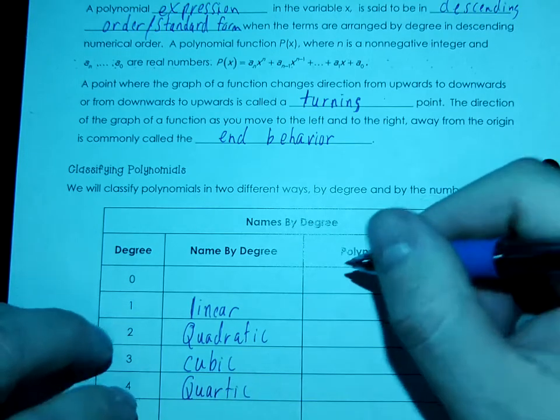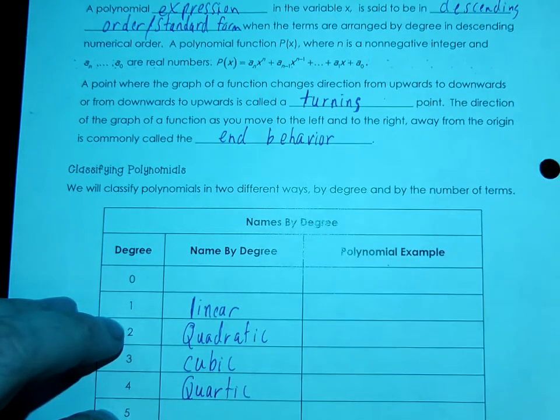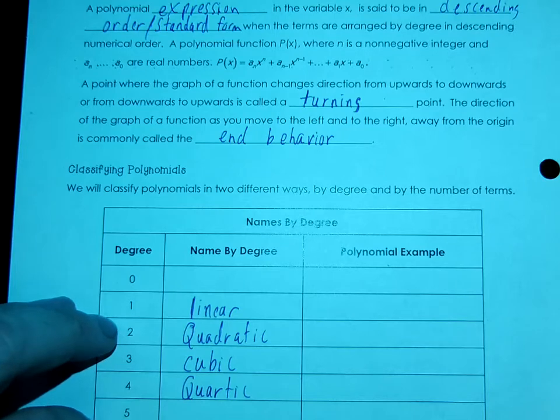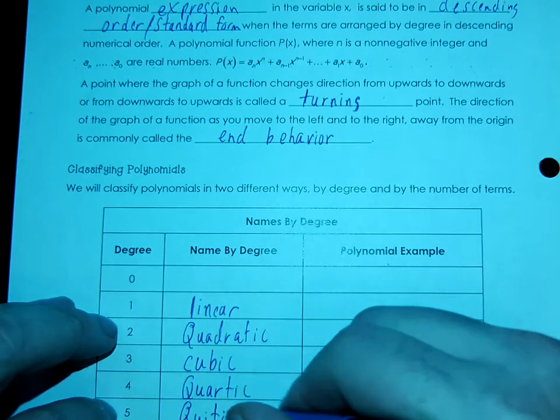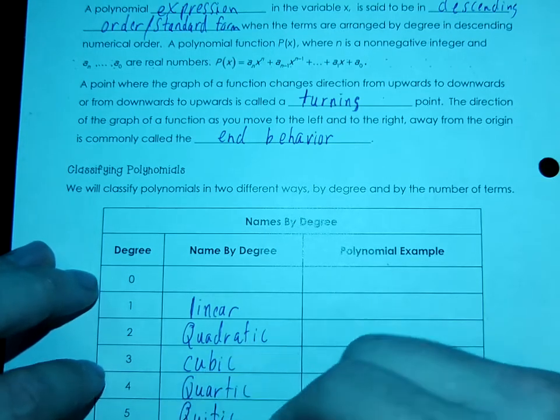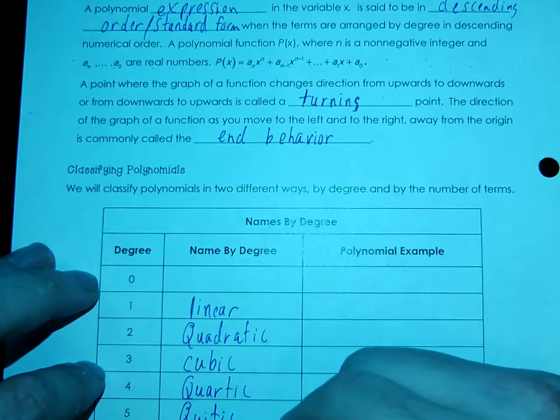Q-U-A-R-T-I-C. Now the fifth technically has a name, it's called quintic, but I believe we'll just call it an nth degree. But we would definitely call the sixth degree a sixth degree. So if it was 6, we would call it sixth degree.